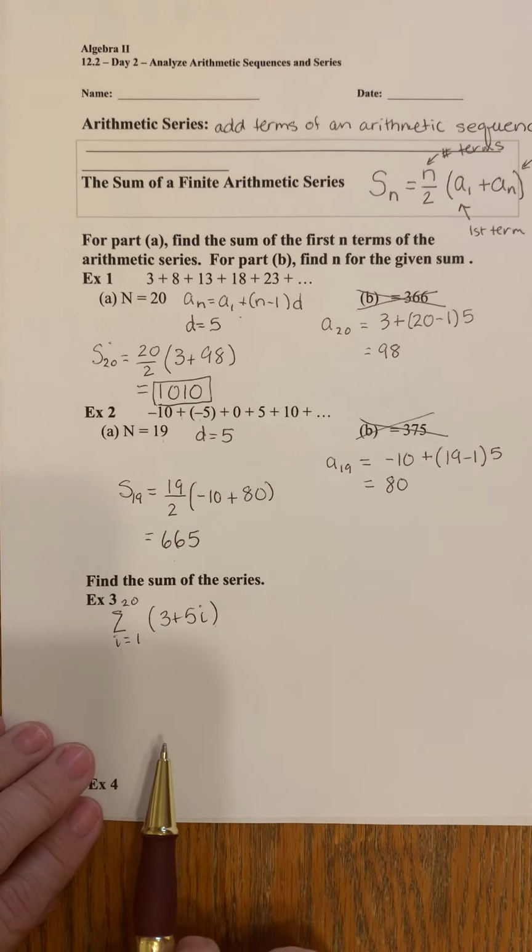All right, so the first thing we need to do is find out, this is our formula. I'm going to rewrite it down here. Sn is equal to n over 2 times a sub 1 plus a sub n. We want to do that for this. We want to find the sum of all of these terms. So what we need to do first is find the first term.